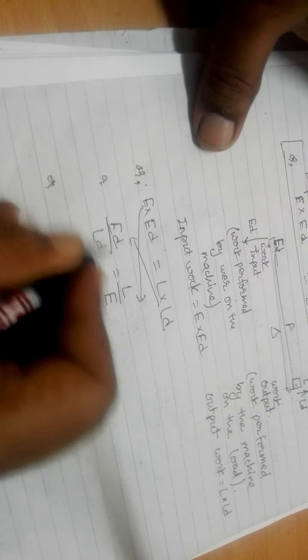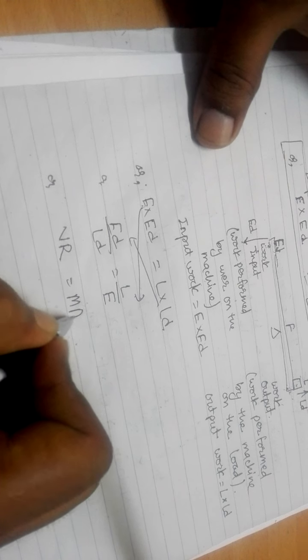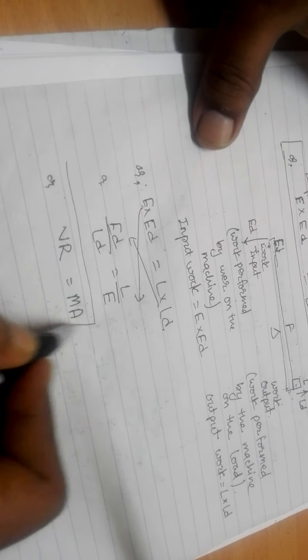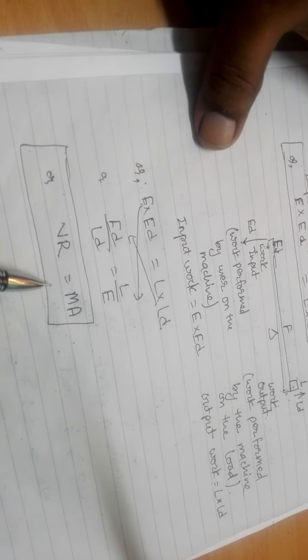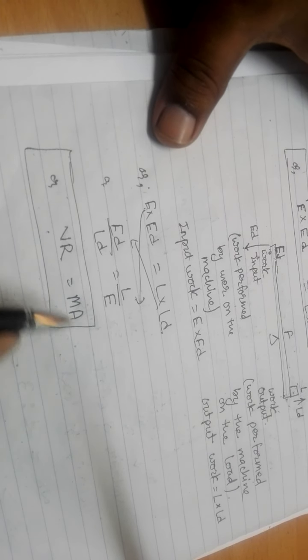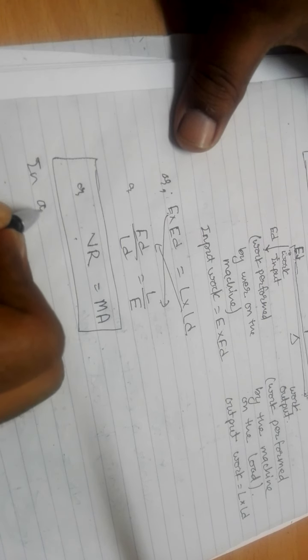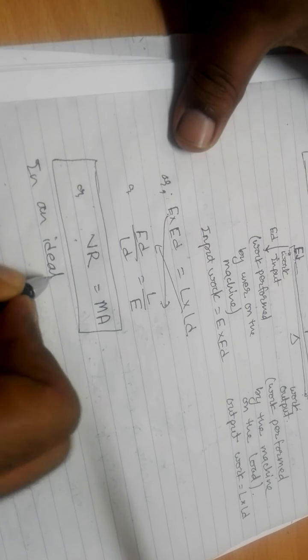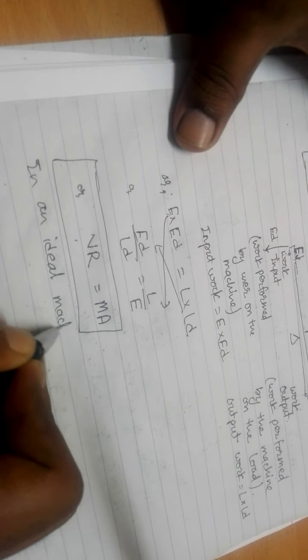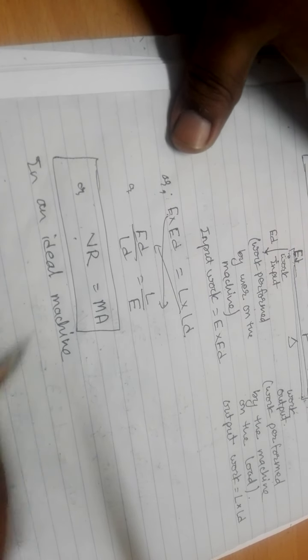So ED by LD is the expression of VR, and L by E is the expression of MA. You see, what we got here is, in an ideal condition, the velocity ratio and mechanical advantage of a simple machine are equal. Only in an ideal condition. Okay, in general it is not true, because we do not have an ideal machine because of friction. We'll study that.